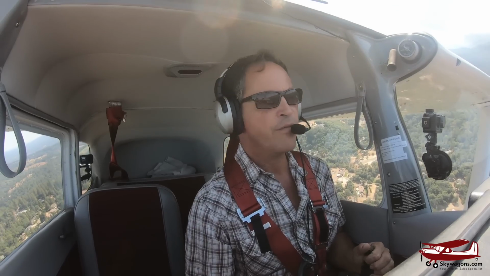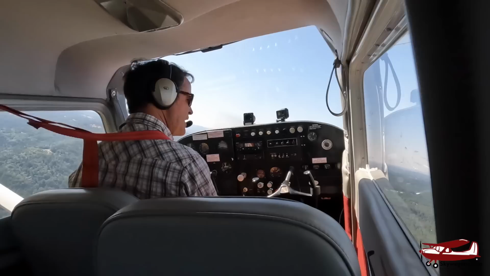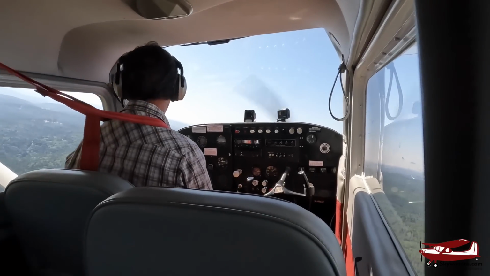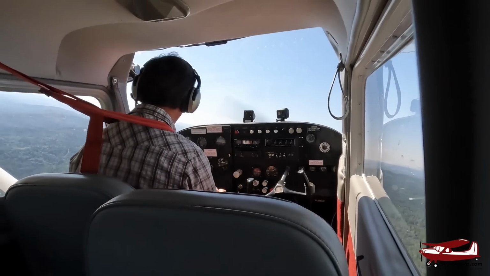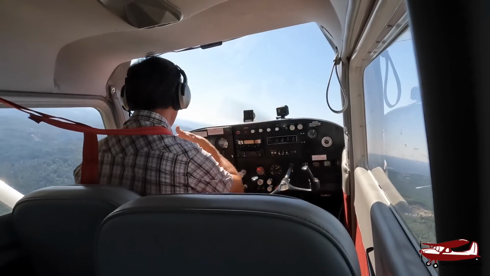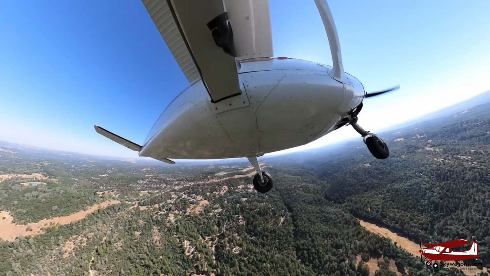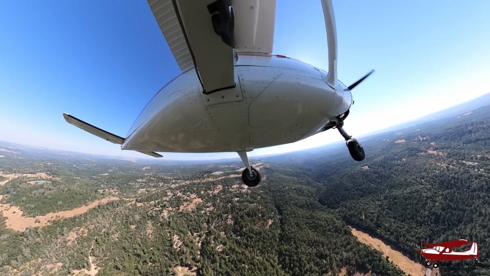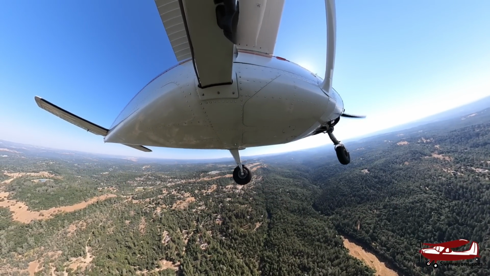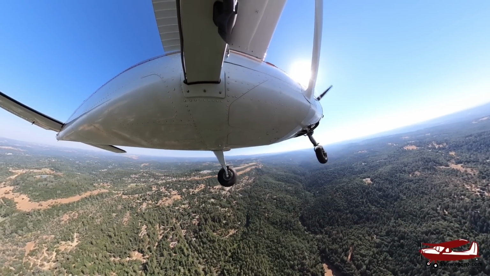Placerville, Skyhawk 74 Yankee, left crosswind 23, Placerville. But remember, this thing's got the same wing on it as a Cessna 185 bush plane with 300 horsepower, tail dragger, float, skis, backcountry. Same wing, same flap, same aileron, same manual flap system on it. It will land very slowly if it has to. Look, 1,000 feet a minute, 70 knots, we're on downwind.